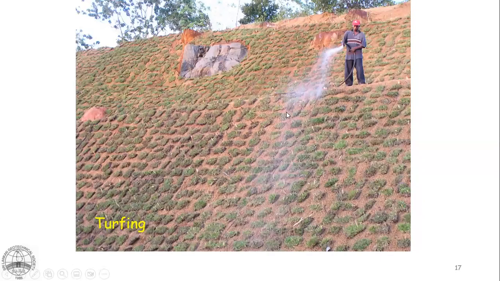Right. So this is the situation of turfing. These sods were placed on the ground, and till they get interacted with the ground, till the roots grow, there were the timber pegs, right? You nail that into the ground with a piece of timber.